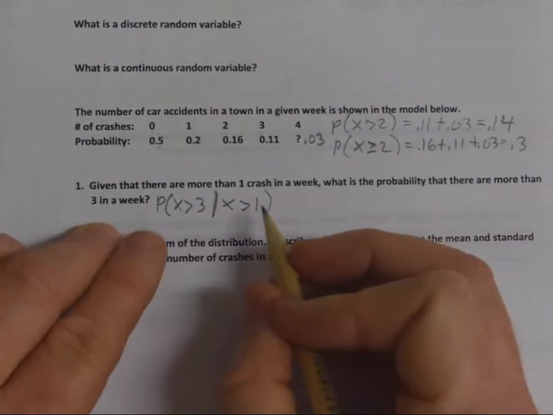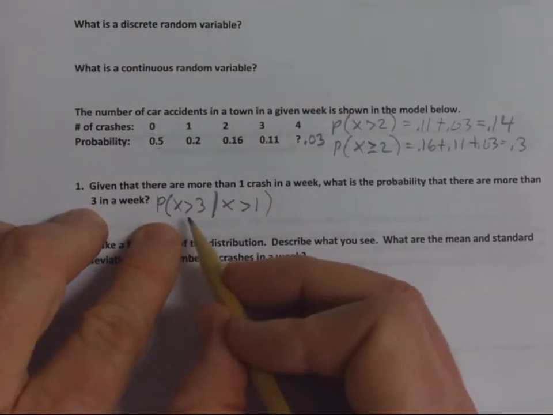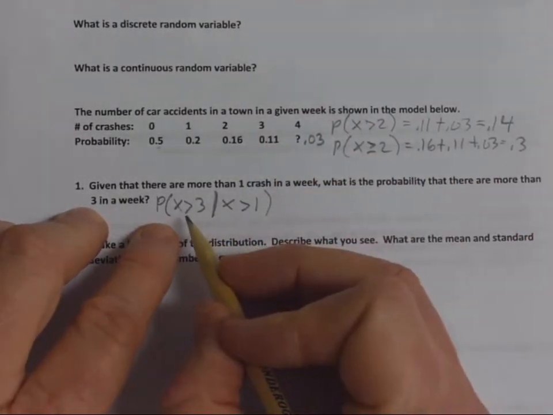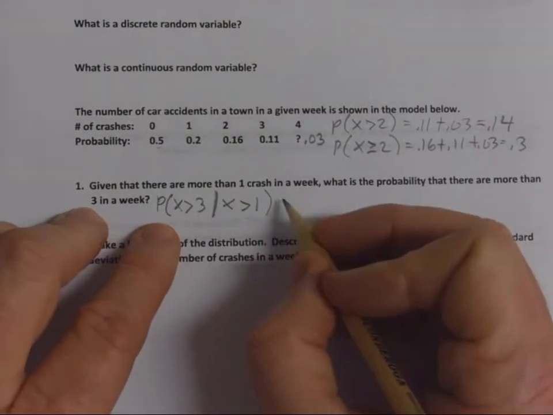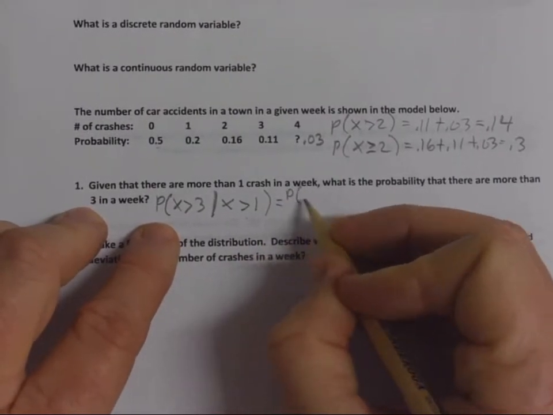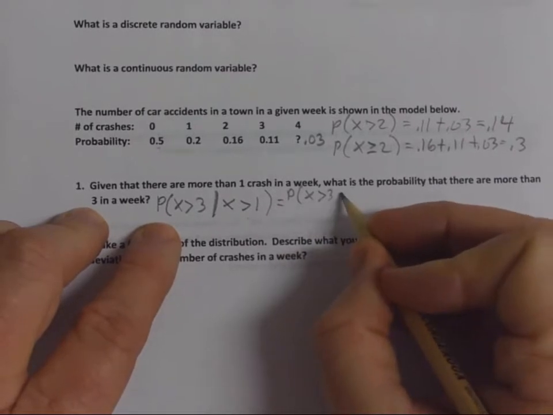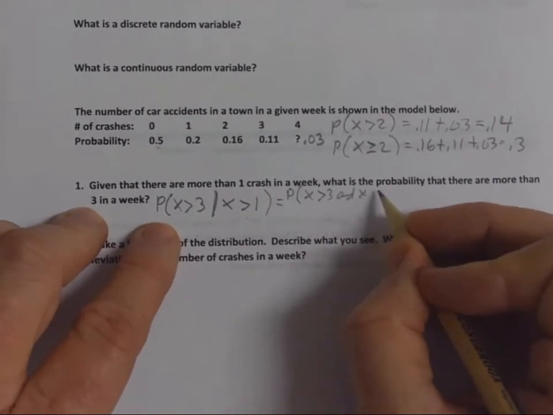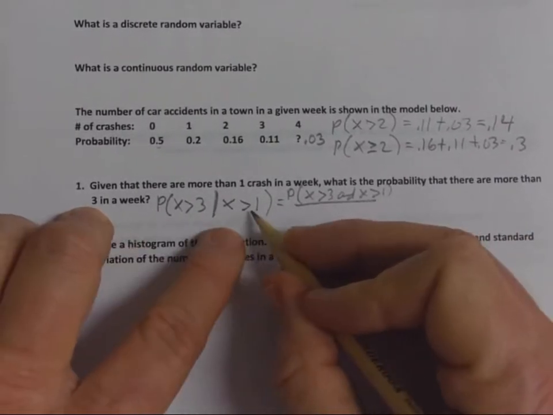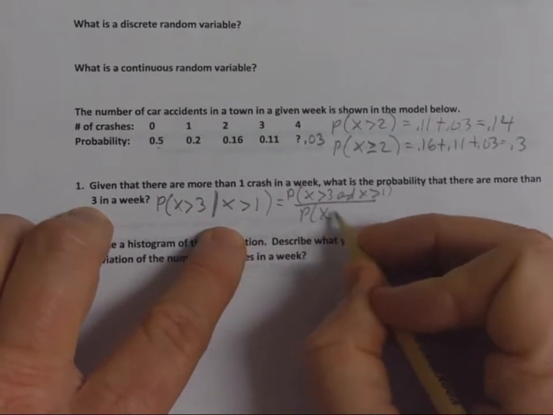So there's our notation from the last chapter. The probability that a randomly selected value will be greater than 3, given that it's greater than 1. Well, you remember our formula. It's the probability of both of those things, X is greater than 3 and x is greater than 1, over the probability of the second thing, the probability x is greater than 1.